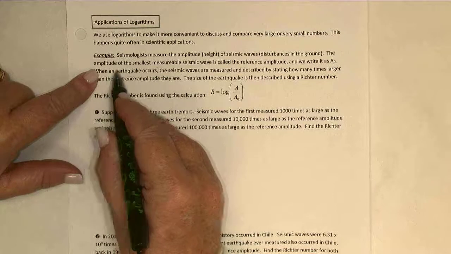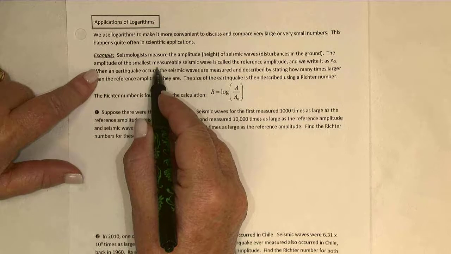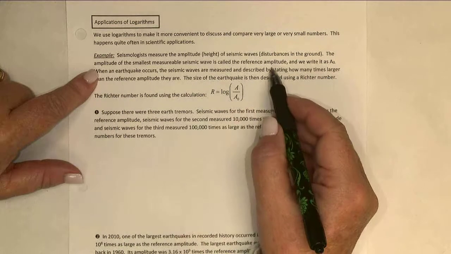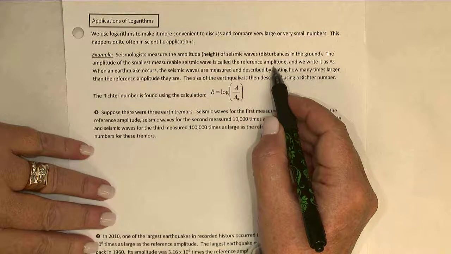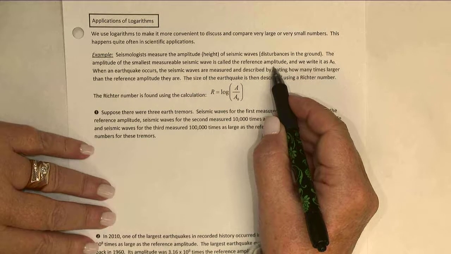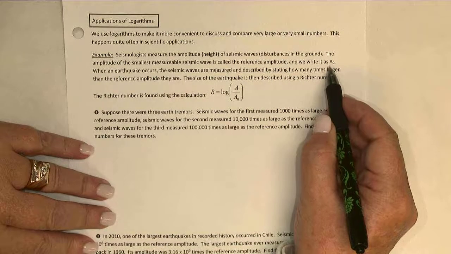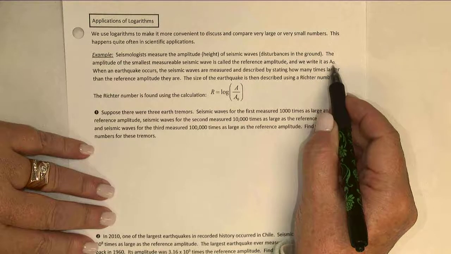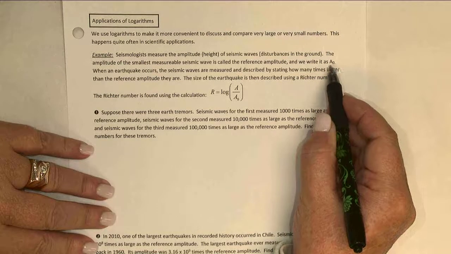The amplitude of the smallest measurable seismic wave is called the reference amplitude, and I'm not going to give an actual value for it. Scientists just typically write it as A with a subscript of 0, or A naught.